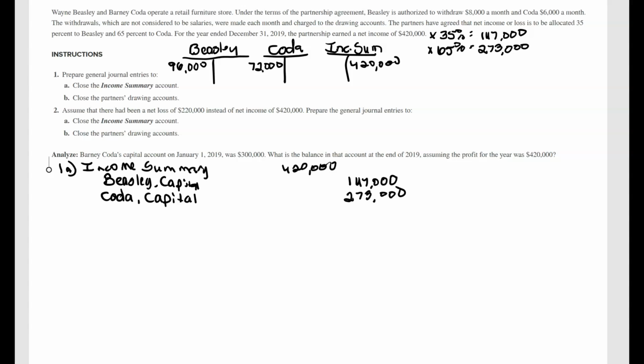Okay, 2B says close the partner's drawing accounts. Okay, I am going to do 1B, not 2B. 1B right here. We're going to close Beasley at $96,000. When I say close, close the drawing accounts. Beasley has $96,000 in the withdrawal account, and we close out the withdrawal into the capital.